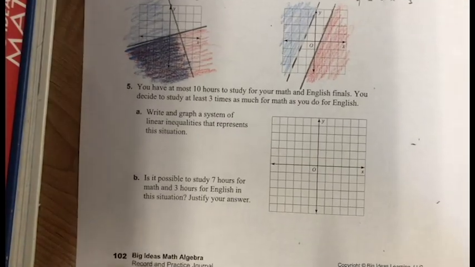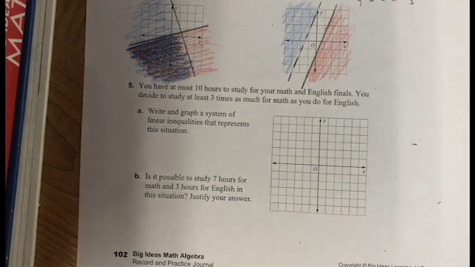All right, so number 5. Let's talk about that one. You would have at most 10 hours to study for your math and English finals. You decide to study at least 3 times as much for math as you do for English. Your job is to write and graph a system of linear inequalities that represent this solution. All right, so pause right here.